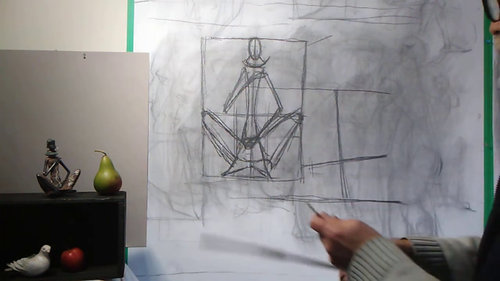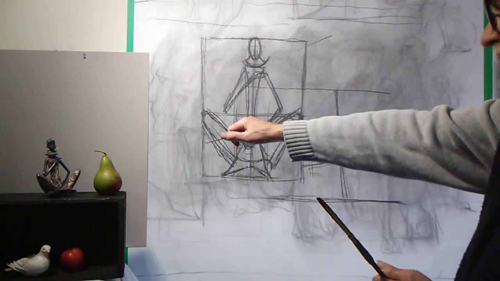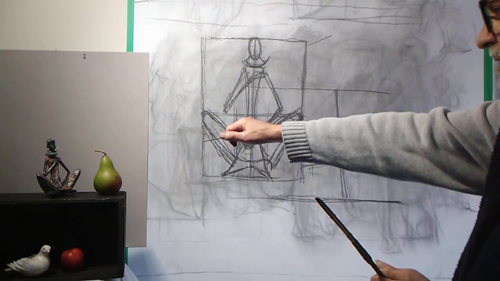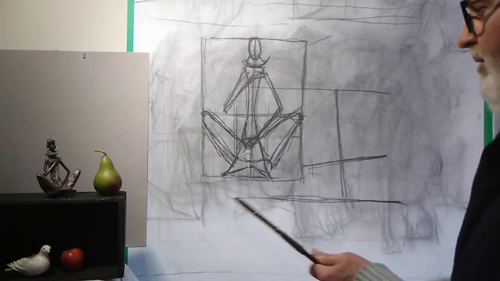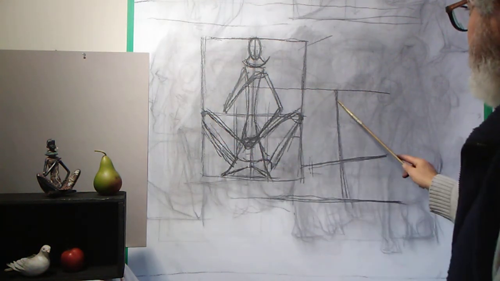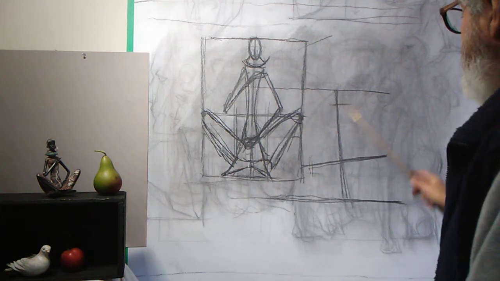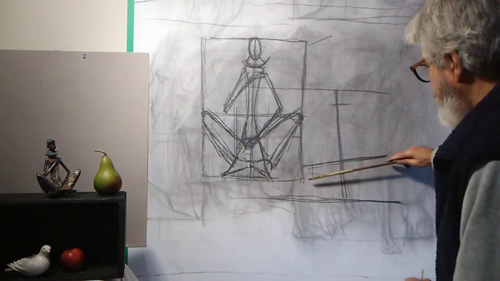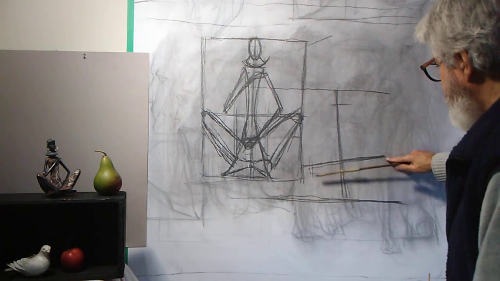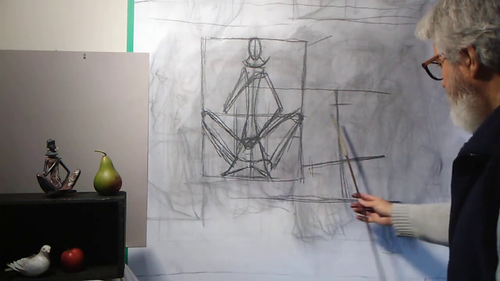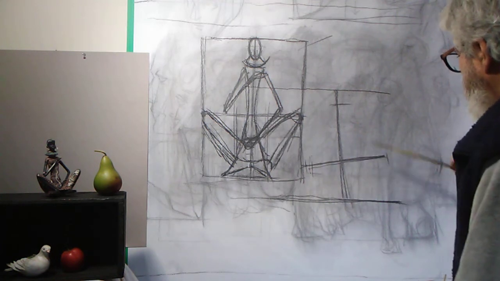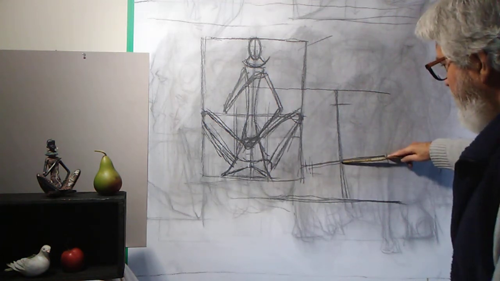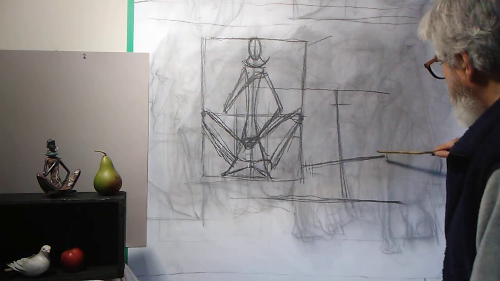So if I measure the width to the height, I could take that width, measure it up, and if I had it right, it would come up to about here. And so I would do the same. I would measure this coming up, and so it says it could be a little wider. Try to make sure this is symmetrical, and it's not.